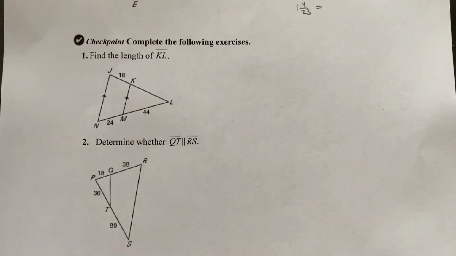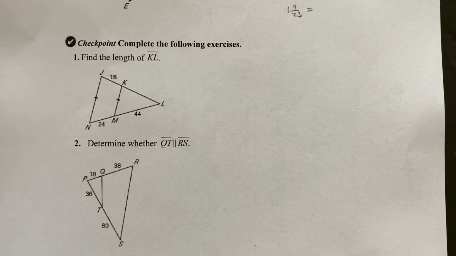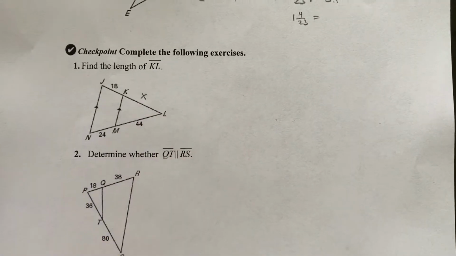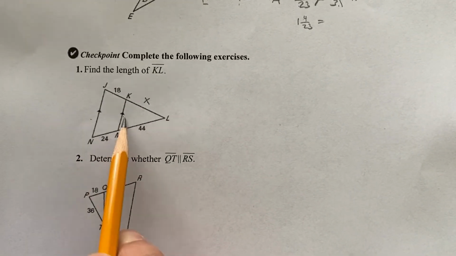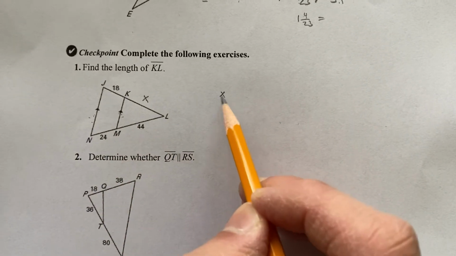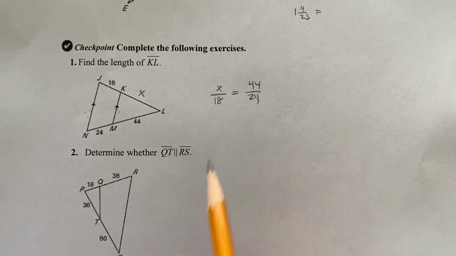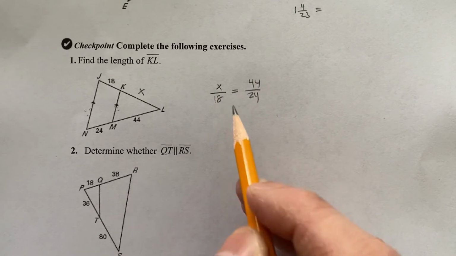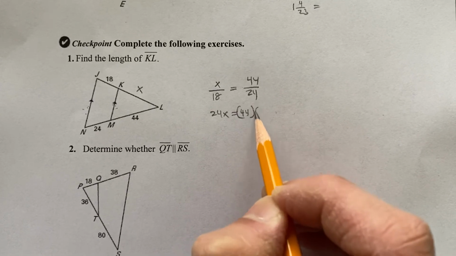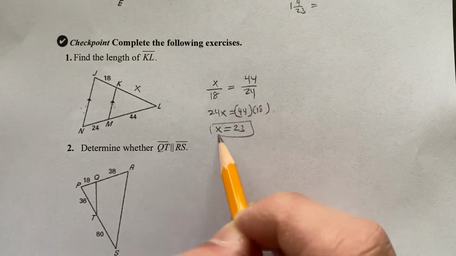Your checkpoint right here, you can practice these problems, but let's just go over it. Find the length of KL. Again, I'm just going to call this X. These two sides are parallel, based on the parallel symbol, so you can just say X is to 18 as 44 is to 24. When you cross multiply and solve, 24x is equal to 44 times 18. Divide by 24, you're going to get x is 23, so that would be KL.